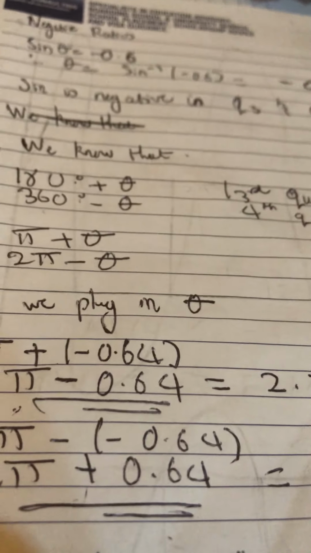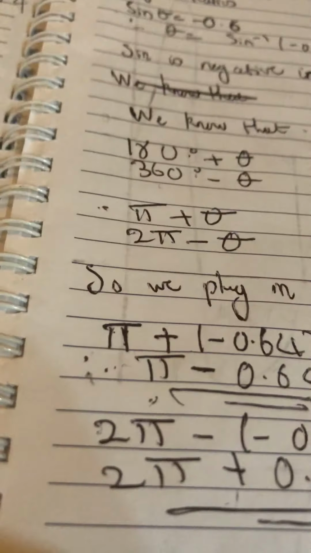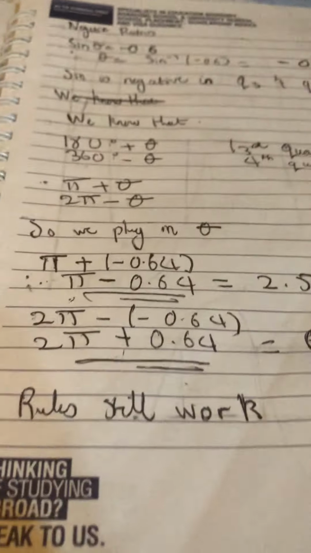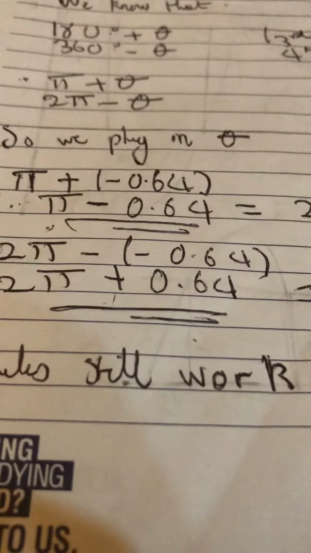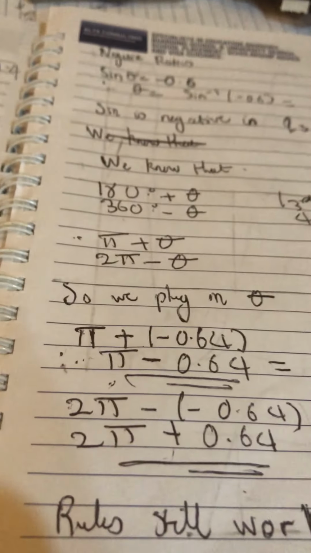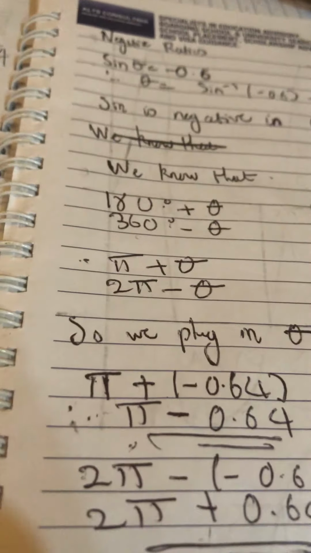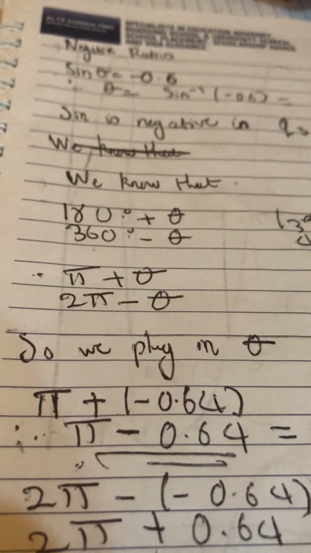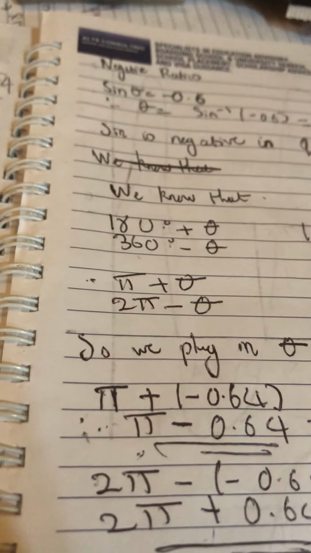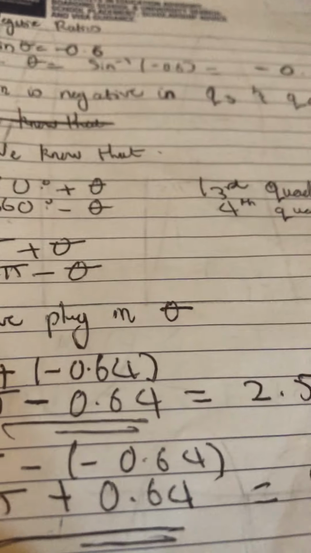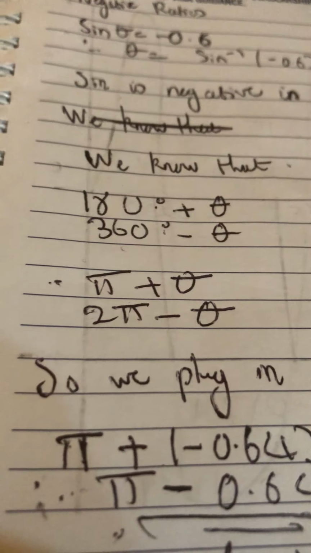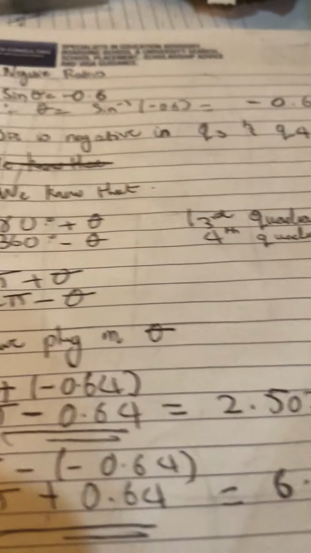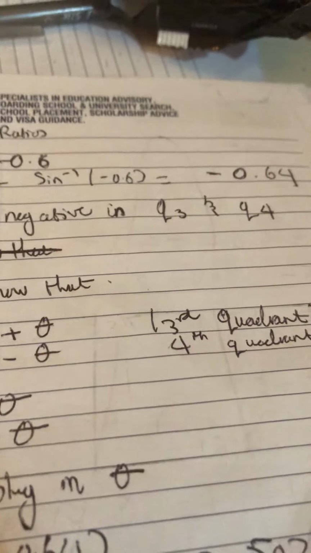So as we've seen here, the rules have indeed stayed the same. The rules still work, because as mentioned earlier, the rule is for sine functions, odd multiples of pi has to subtract theta, and even multiples of pi add theta.